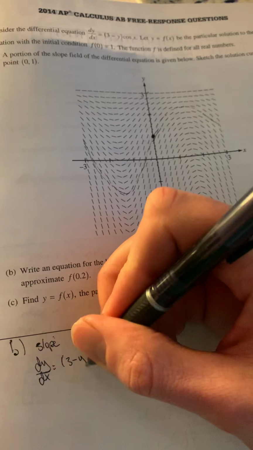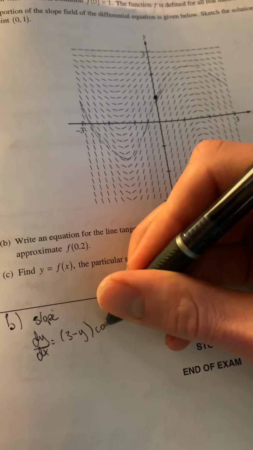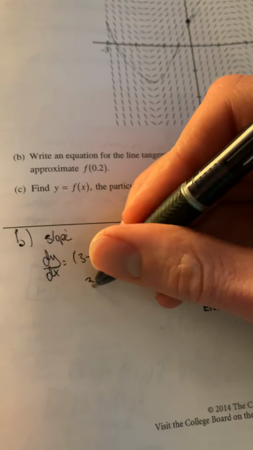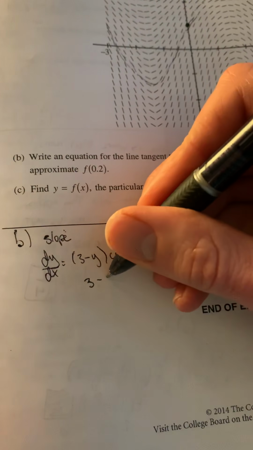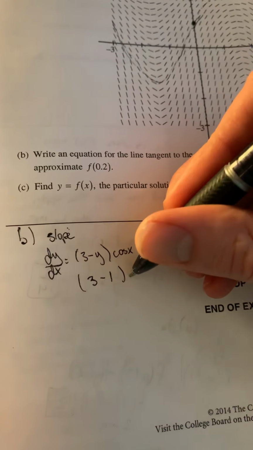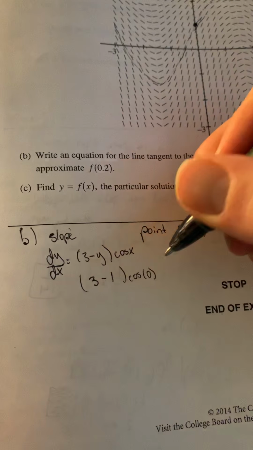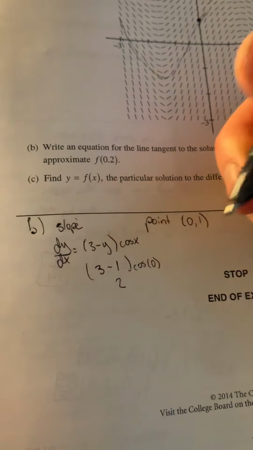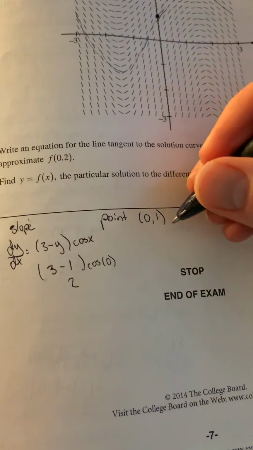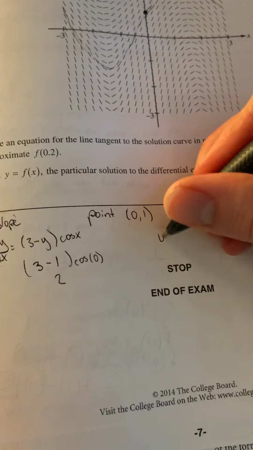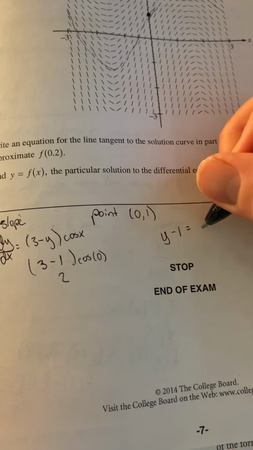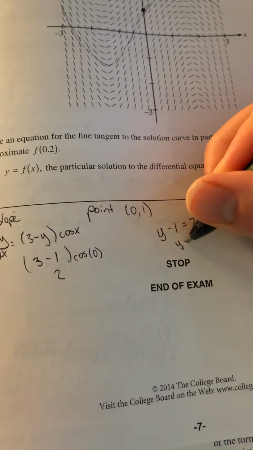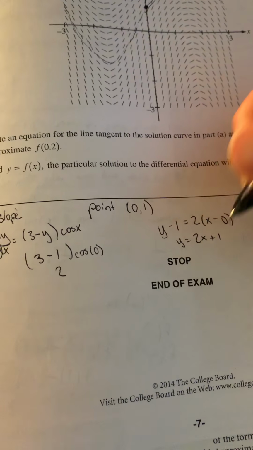3 minus y multiplied by the cosine of x, which means that your slope is going to be 3 minus 1 multiplied by the cosine of 0, which is 1. And so we end up with 2 times 1, which is 2. So we know that our slope is equal to 2. So our equation for our tangent line would be y minus 1 equals my slope multiplied by x minus 0, which means that y equals 2x plus 1.